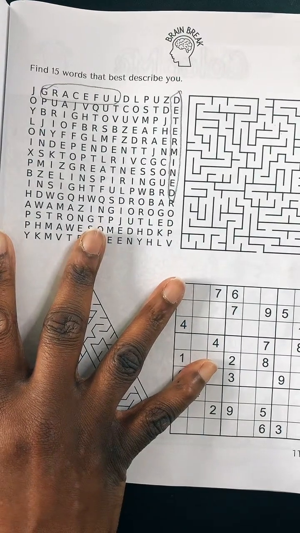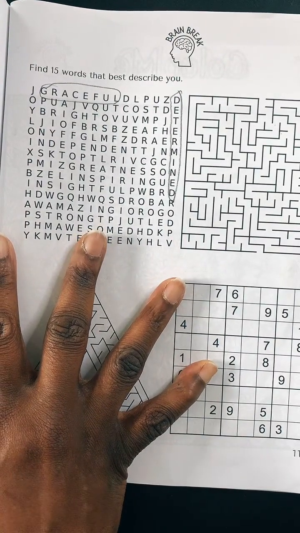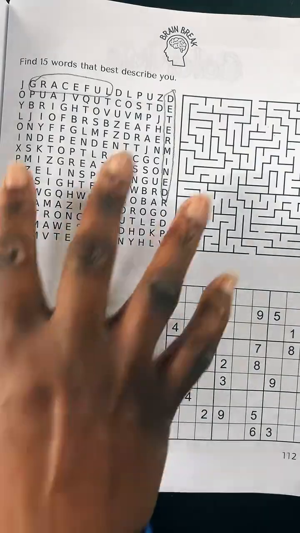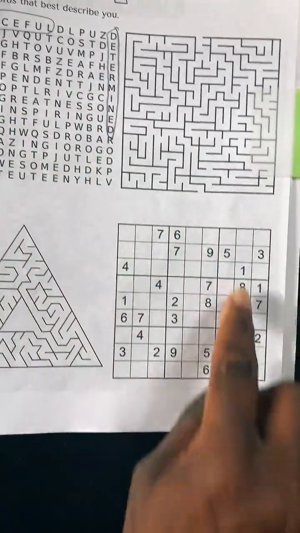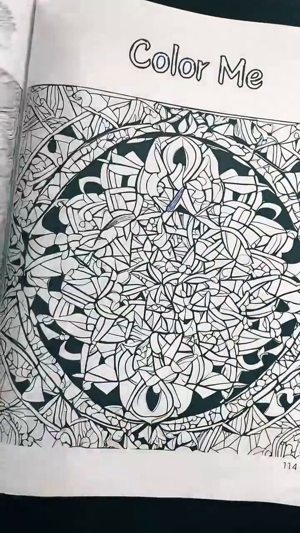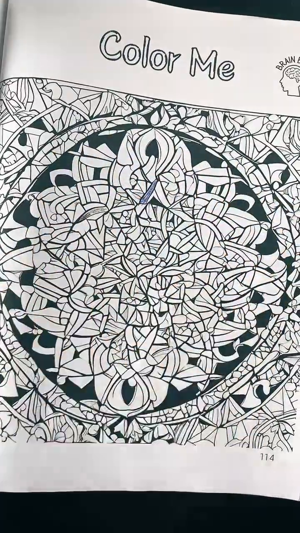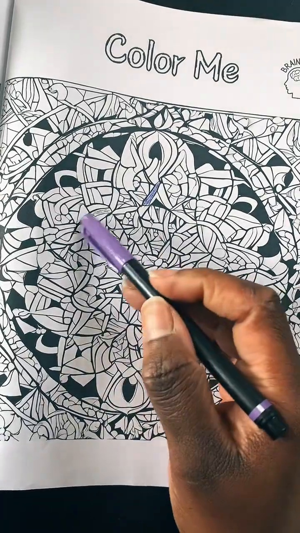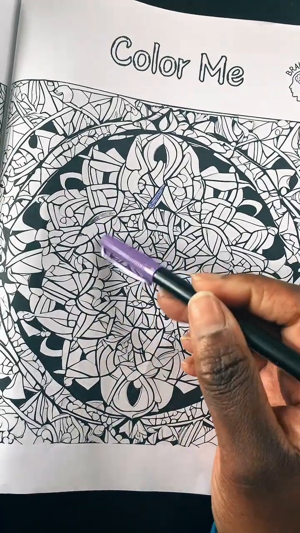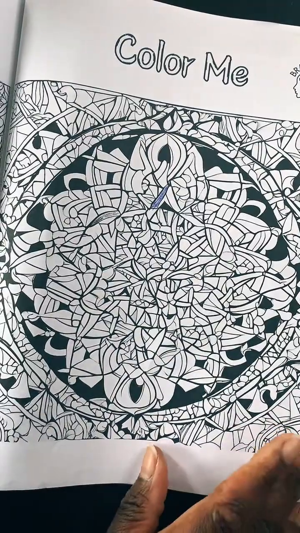Then I like to put in brain breaks because as you're doing math, you just need a moment. Right? Just anything. So I have some word searches, some mazes, a Sudoku just to kind of help them out. Color me. So basically you can just zone out for a second. Let me just color in a little section any which way that you want to.